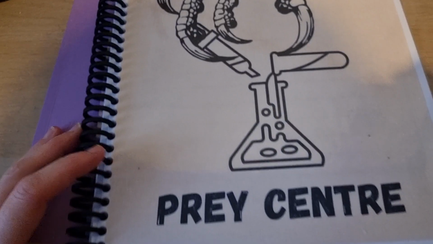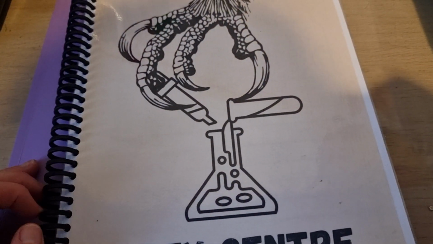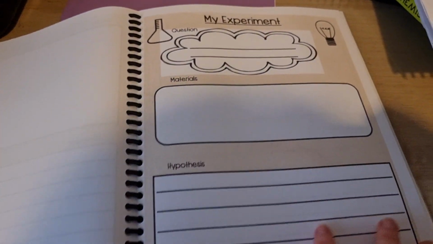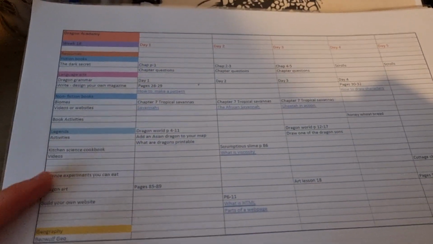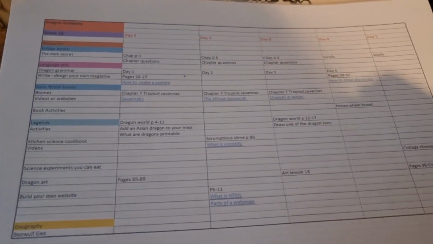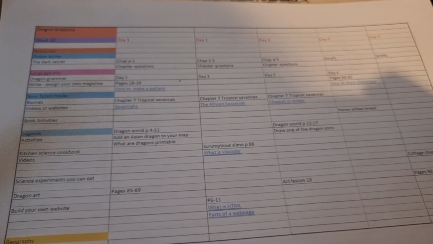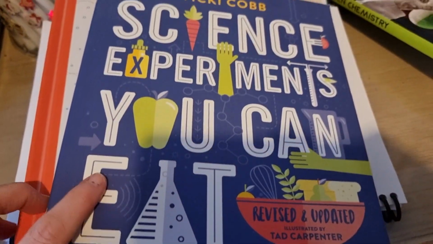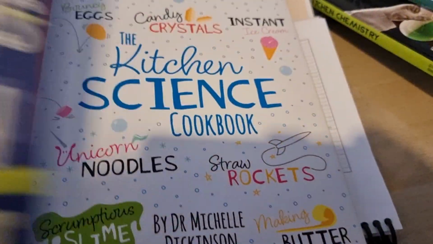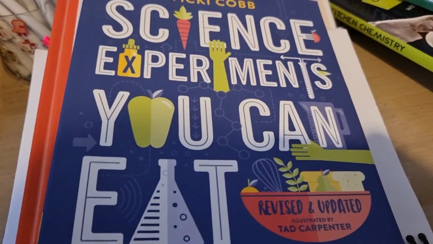We use our Prey Center book, which has all our experiment sheets in here. So this is an example of a blank one. So when there is an experiment to do in one of our Nomad Press books, then we will complete this. We've also used this for part of our additional science, which we've been doing with the Dragon Academy, and that is more experiment based, and that is the kitchen science cookbook and science experiments you can eat book. So we'll also use our Prey Center experiment sheets to complete when we do experiments in here as well.